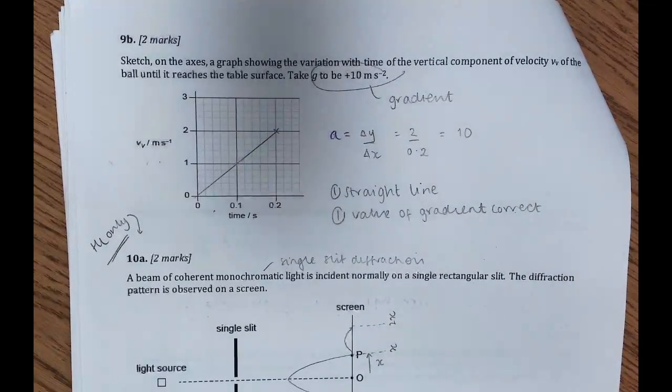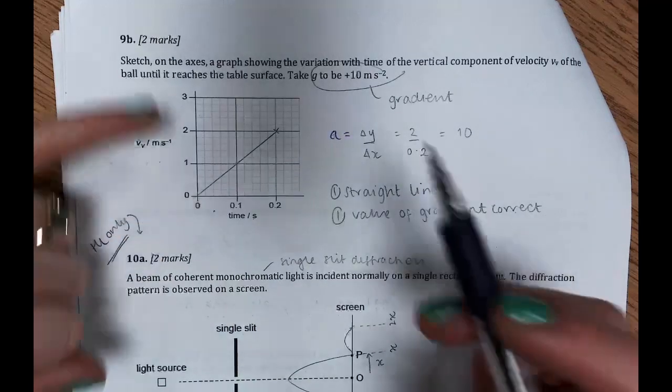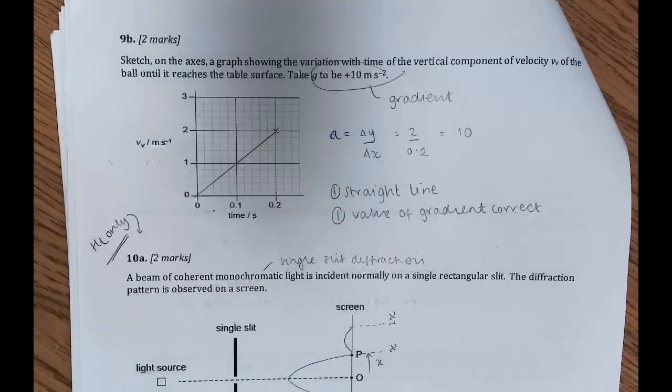So you get 1 mark for it being a straight line and 1 mark for the gradient being 10. You can see it needs to pass through (0.2, 2) and (0.1, 1). From here, it's HL questions only.